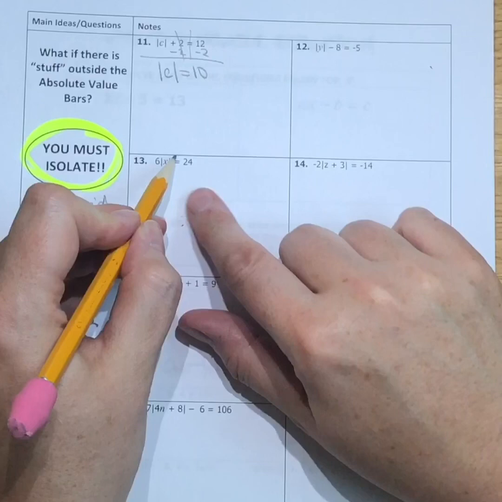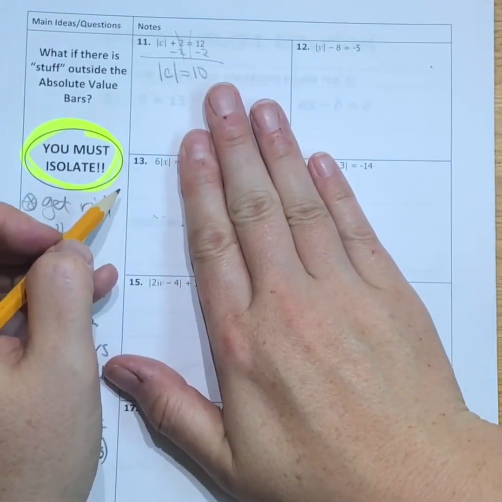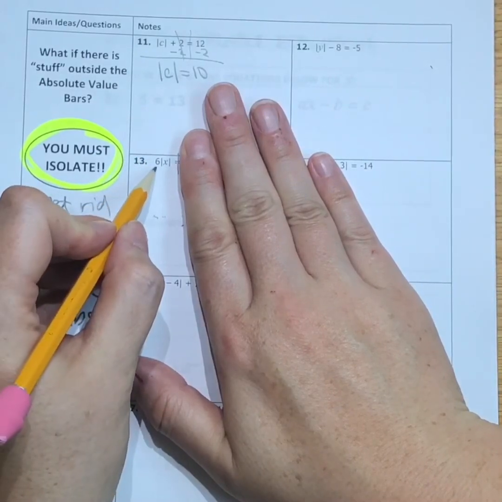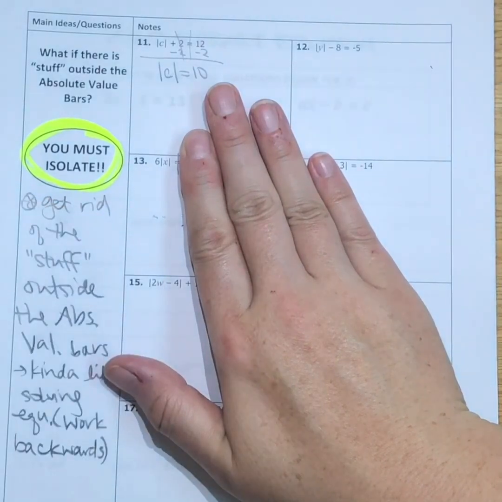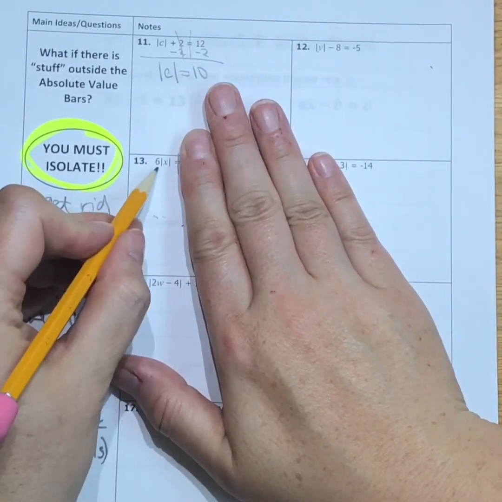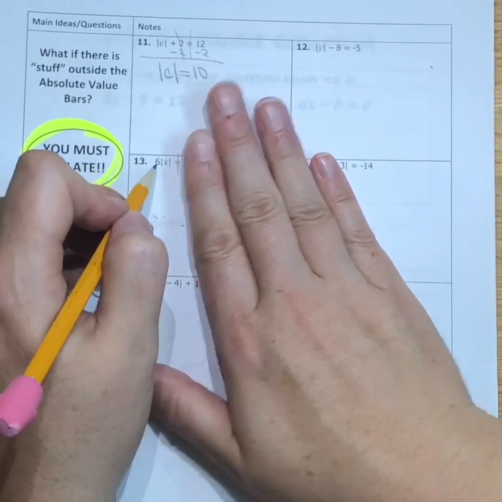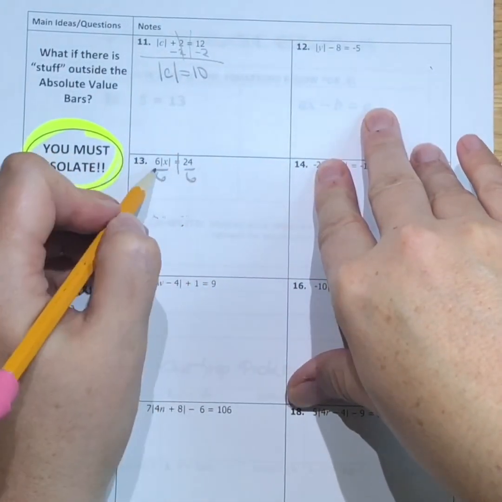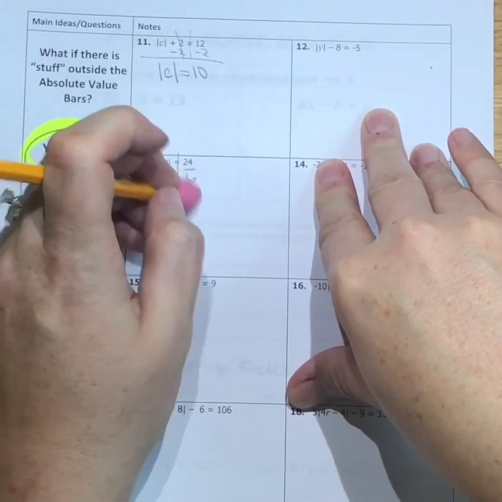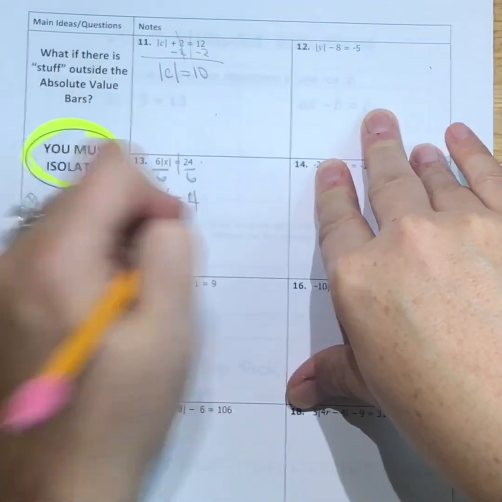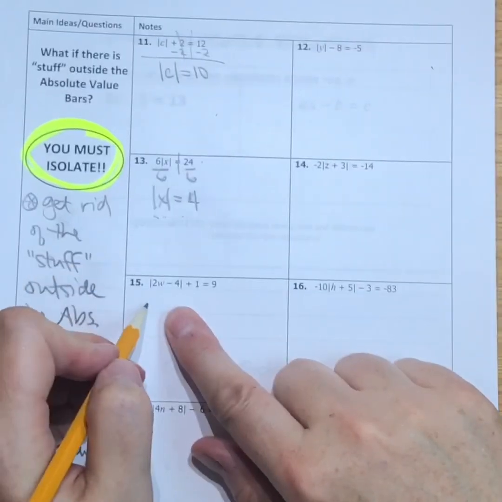So on number 13, again, I'm just drawing this line so that you can see I'm just working on the left-hand side. That's all that I care about. I need to get rid of the 6 that's outside the absolute value. Well, remember absolute value bars are grouping symbols, and anytime you have a number next to grouping symbols, that means multiplication. So to undo it, we need to divide by 6 on both sides, so we get the absolute value of x equals, I almost said 3. My brain is not working. 4.